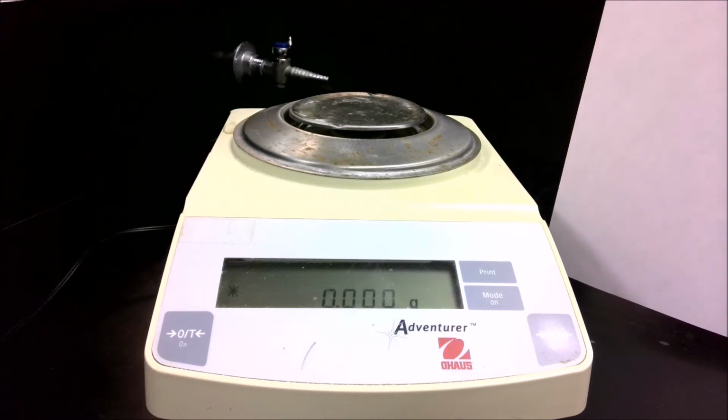All right, let's determine the density of some water. This time what we're going to do is use the pipette that I illustrated in the previous video, and we're going to measure the volume using the pipette. So the volume will be 5.00 milliliters.